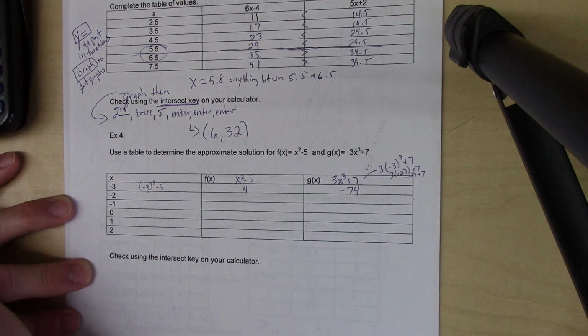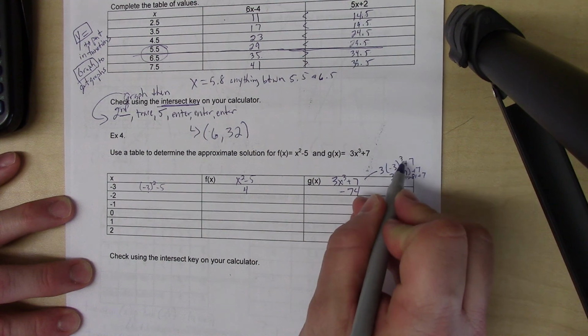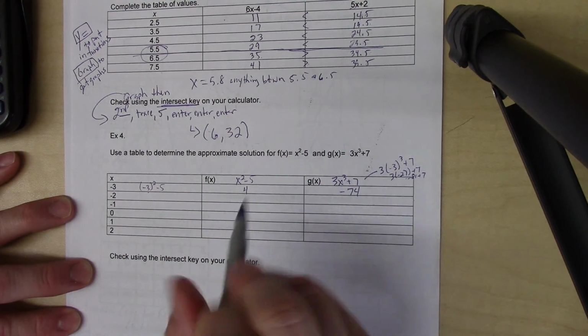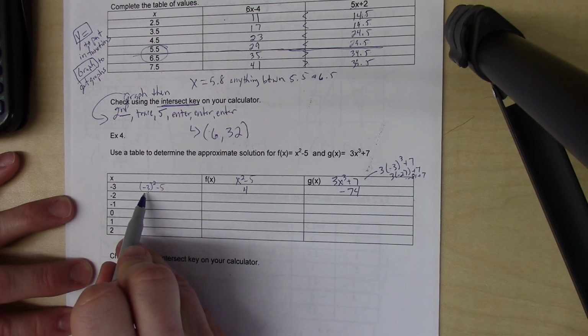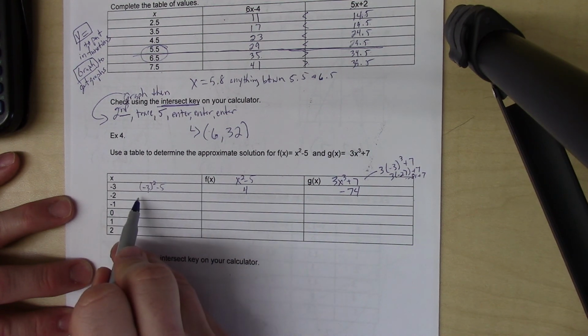I'm not even asking you to do that by hand. Plug it into your calculator as 3 times -3 to the third power plus 7, and it'll spit out -74 for you, especially if you use parentheses. I worry if you plug this in without parentheses, it will tell you -14, and that's not right because it would do the squared before the negative. You got to use parentheses here.